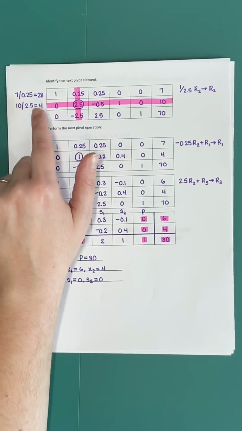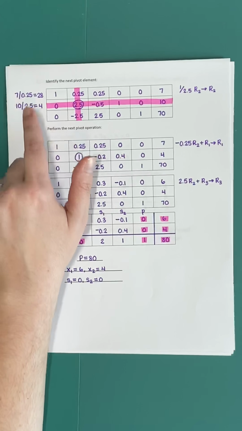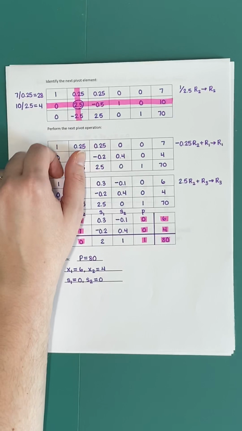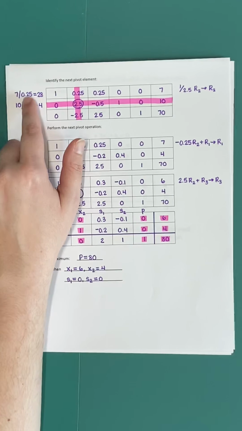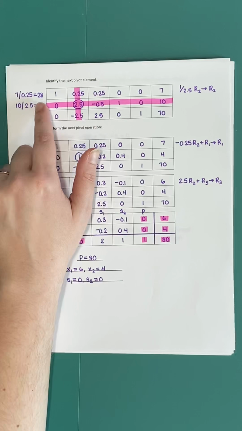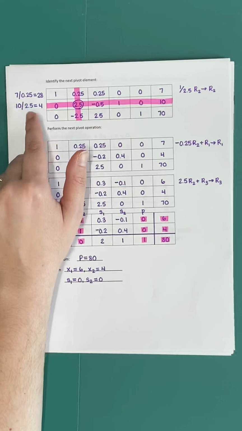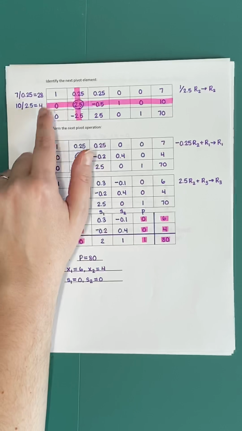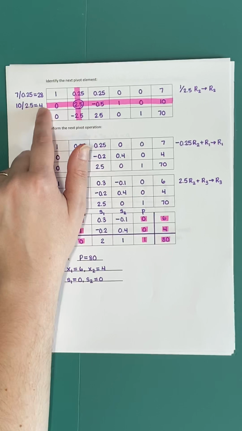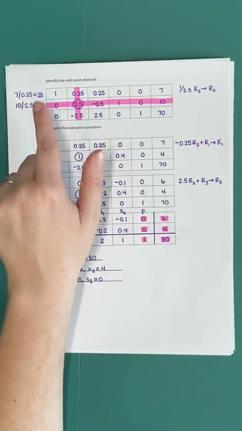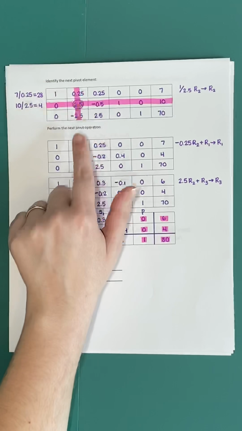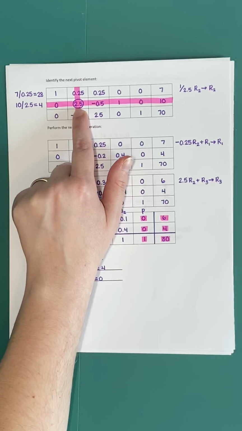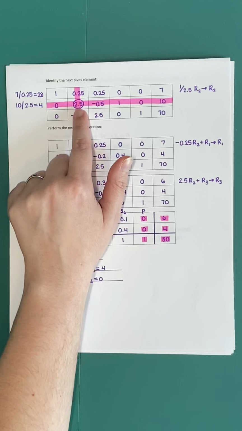So 7 divided by 0.25, well, that's 7 divided by a number that's smaller than 1. The result of that is a number that's going to be bigger. So 7 divided by 0.25 is going to give me 28, and 10 divided by 2.5 is going to give me a 4. So because the lower quotient came from the second row, the second row is my pivot row. So pivot column, pivot row, they intersect there at that 2.5. So that is going to be my pivot element.